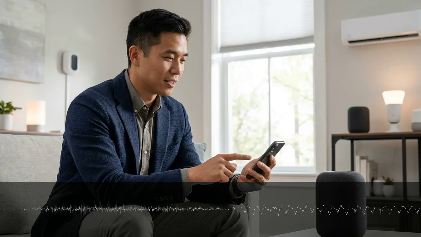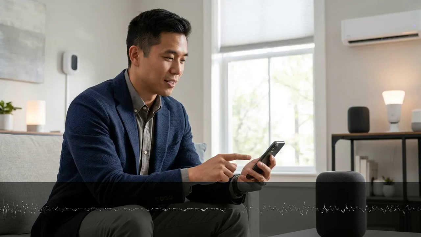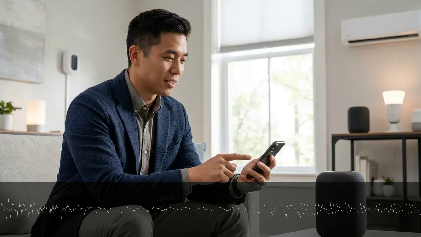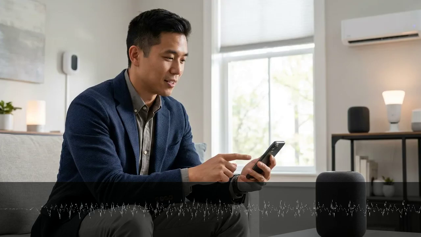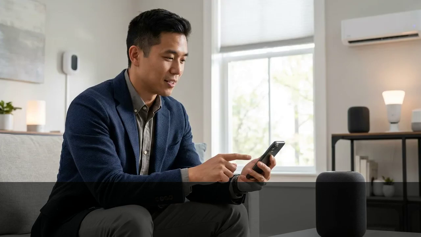Make sure you've got a stable home network, either 2.4 GHz or 5 GHz Wi-Fi, with consistent coverage where your voice assistant is located. For hub compatibility, if you're using Zigbee devices, confirm your hub is connected. For Z-Wave devices, ensure your controller is paired with your voice assistant ecosystem. All devices and apps should be running current versions. Check the manufacturer apps to update firmware.